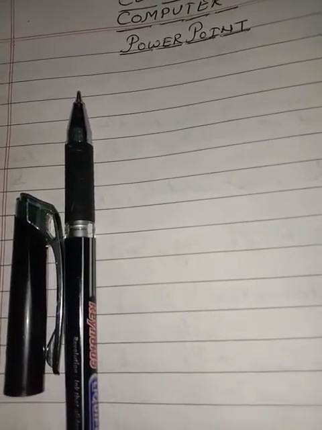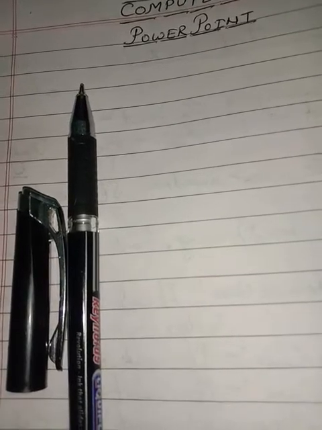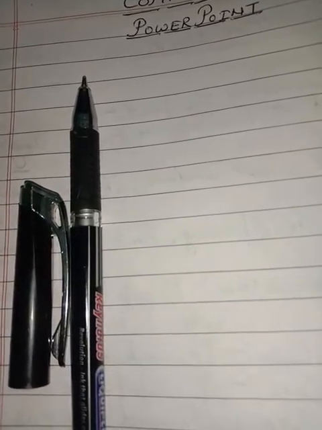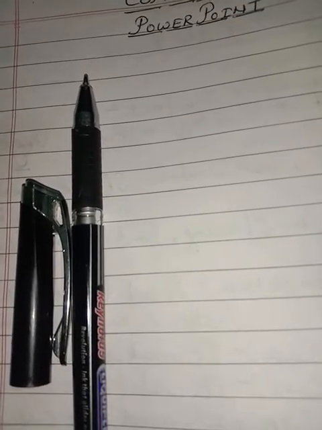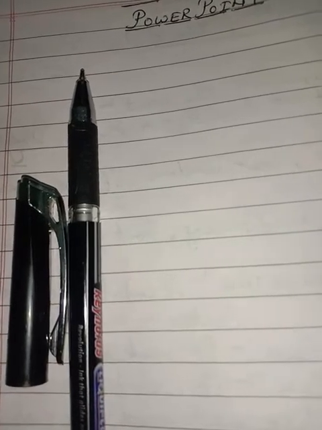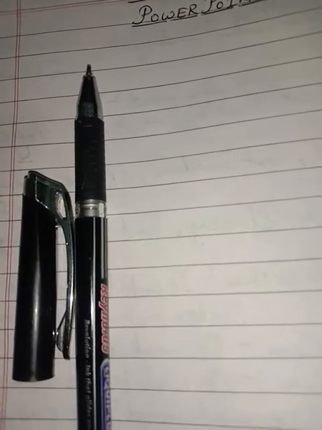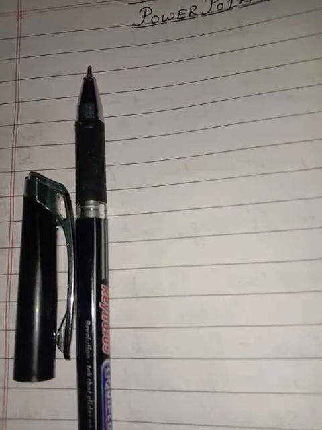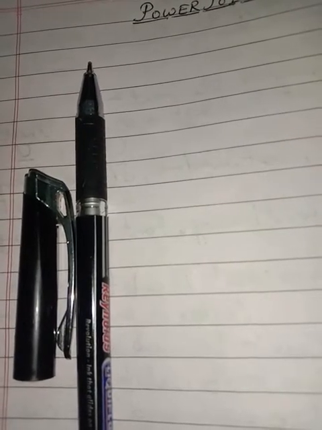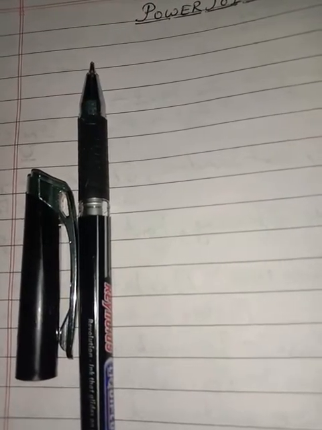Next topic is grouping and ungrouping the objects. What is grouping? What is the advantage of grouping? The steps required to group various objects on a slide. What is ungrouping? How can we ungroup the grouped objects?